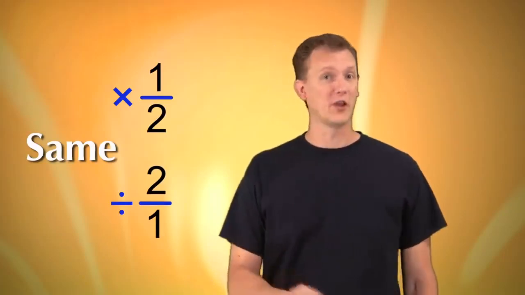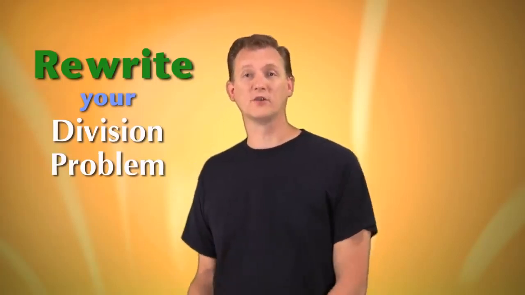That's why multiplying by 1 over 2 is the same as dividing by 2 over 1. And it's true the other way around too. So really, it's kind of like you never have to divide fractions. You can just rewrite your division problems so that you're multiplying by the reciprocal instead. Then when you multiply, you'll get the answer for the original division problem. As always, let's see a couple examples of how this works so you'll really understand.